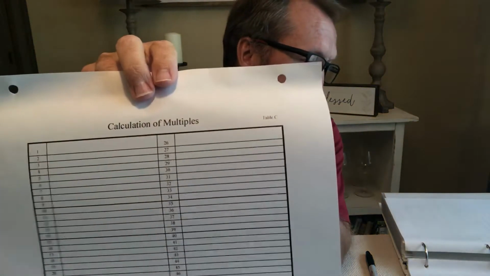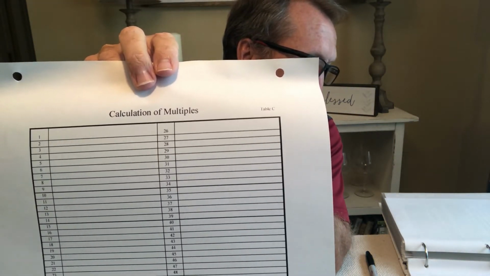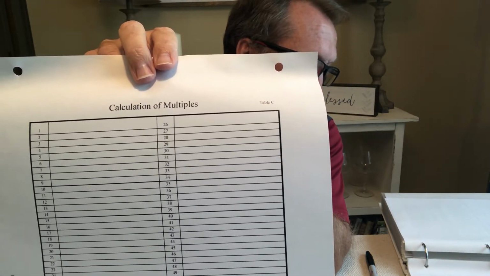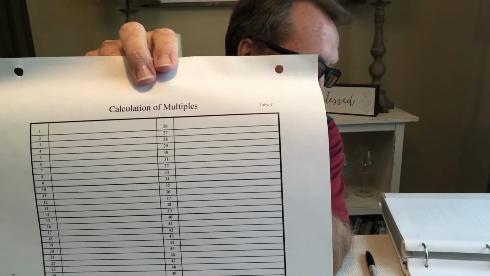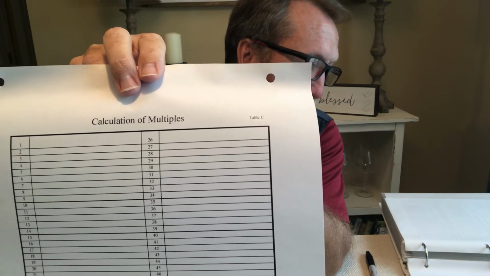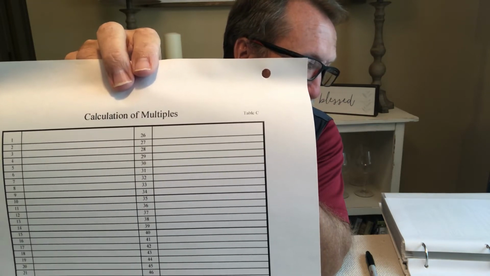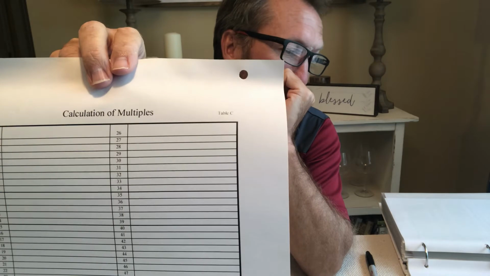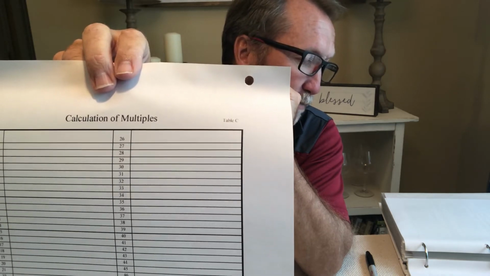So you fill out the entire table C, all the numbers, 1 through 100, and you do them in order, and you must put next to each number all the possible combinations which make it up. A number only made up of itself times 1 should be underlined in red.